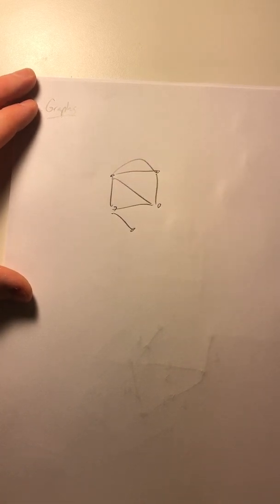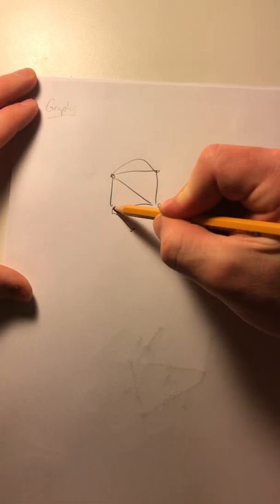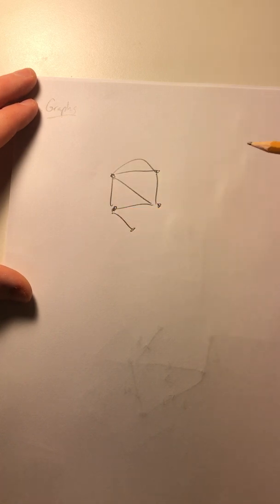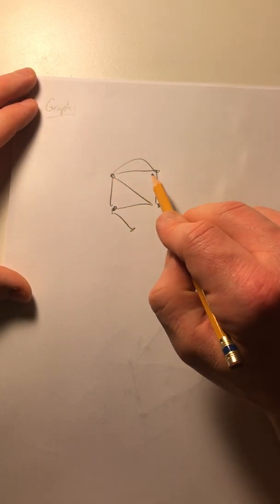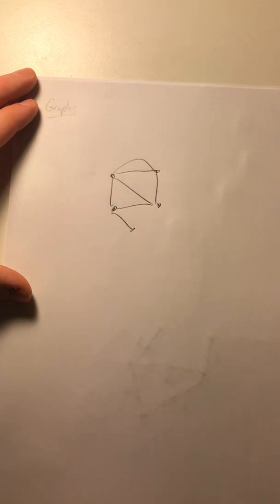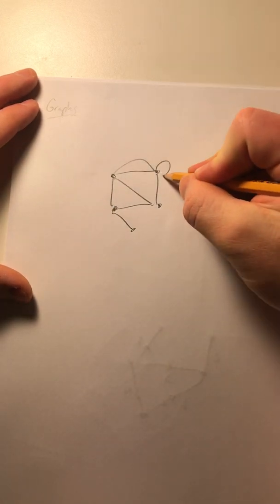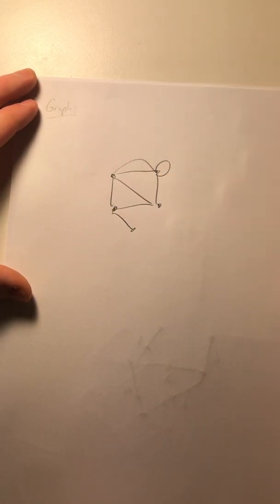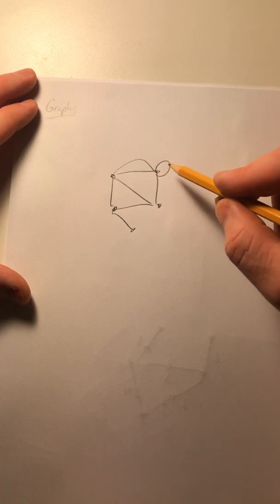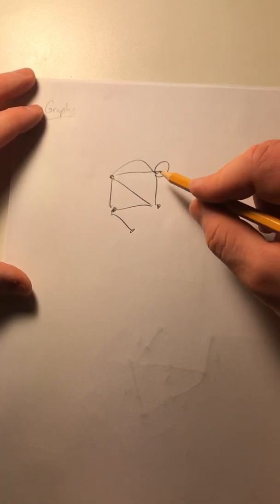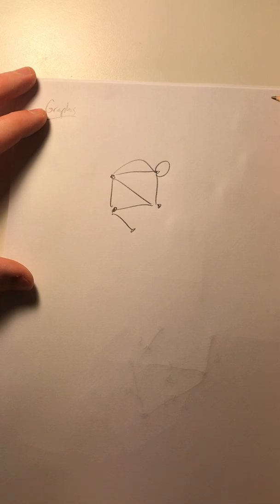Right? So there's a graph. I have 5 vertices, and among those vertices I have edges. Here, between this pair of vertices, I have 2 distinct edges. I might also have a loop, an edge with itself. That doesn't come up as often because it's rarely useful, but it's possible.